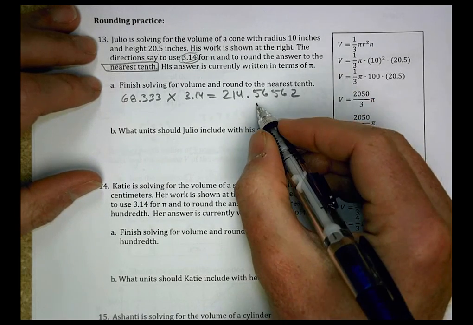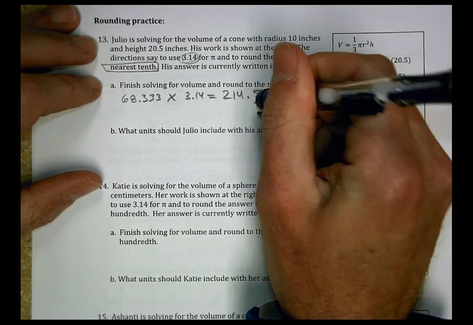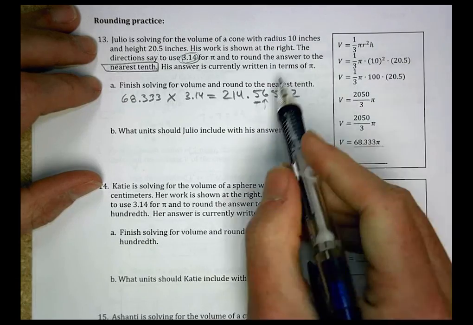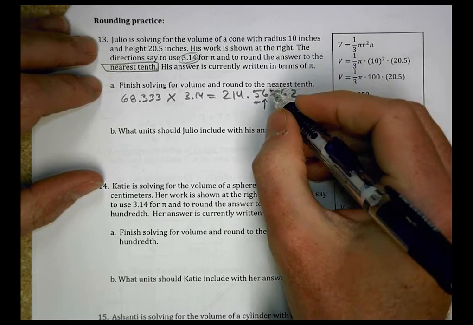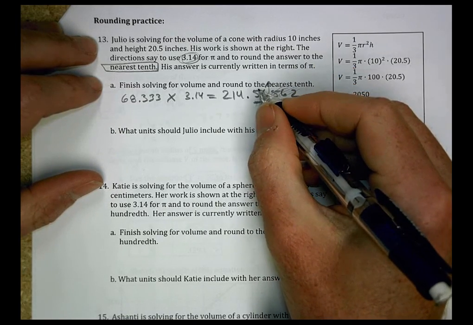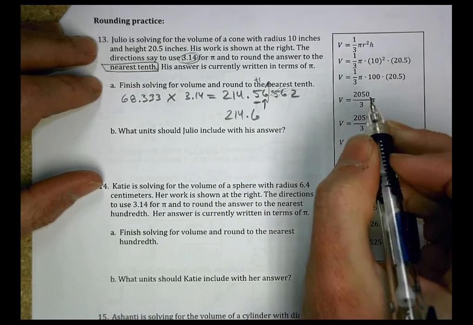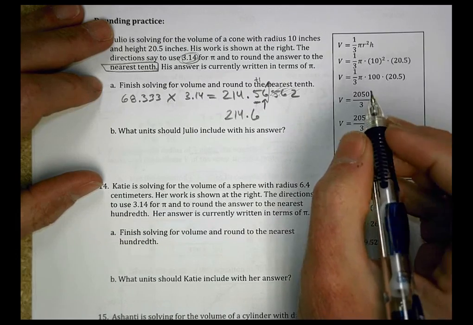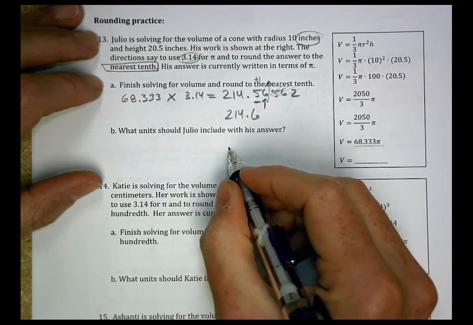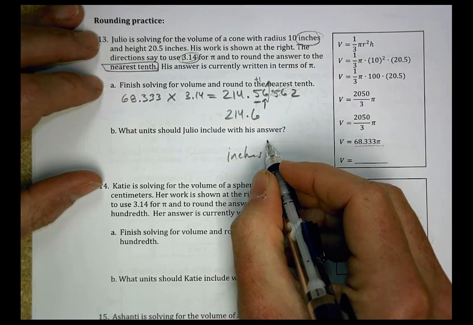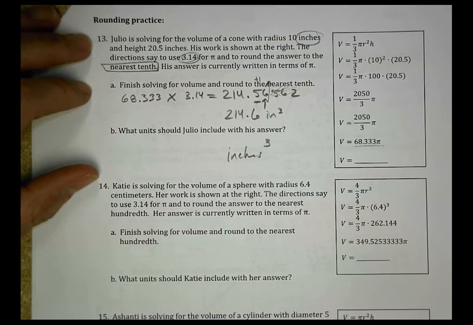Now to find the nearest tenth, this is our tenth right there, we look next door, which is going to be the 6 there. Okay, which means I can kind of ignore these numbers, they don't matter. Now 6 is 5 and up, so we're going to round up, which means this number gets to increase by 1. So we have 214.6. Okay, that becomes our answer there. And in terms of units, because we're talking about a cone with inches, we're going to use inches, and this is going to be inches cubed. So up here you can write inches cubed, and that's the idea for that one right there.